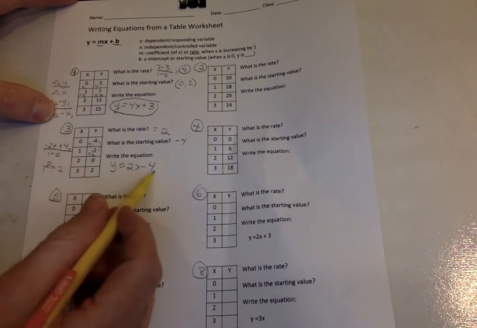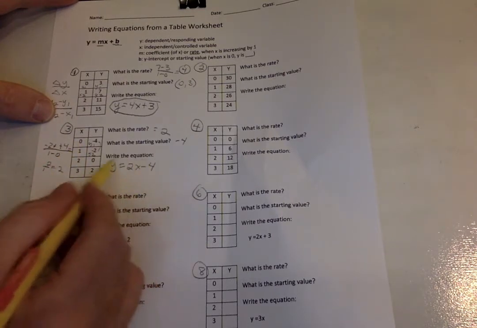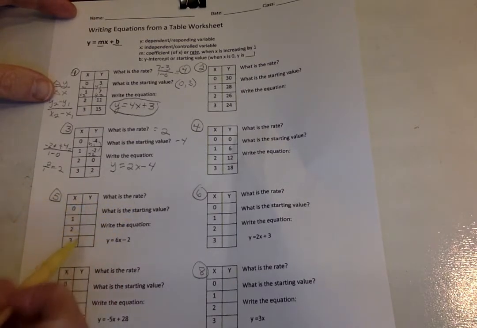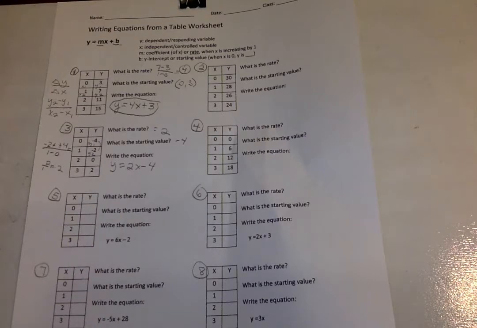2 times 2 is 4, minus 4 is 0, and we can see that each of these will work for that equation. Okay, now I'm going to go on to number 5. What is the rate? Oh wait, we're missing values from our y. Now they're giving us the equation, and we're going to have to fill out the table of values.